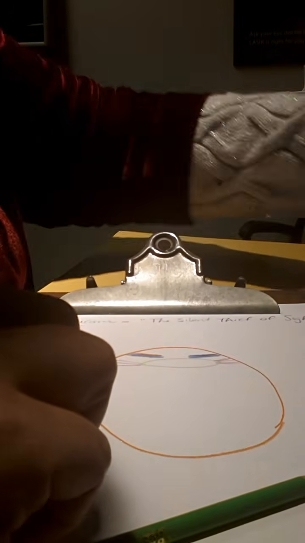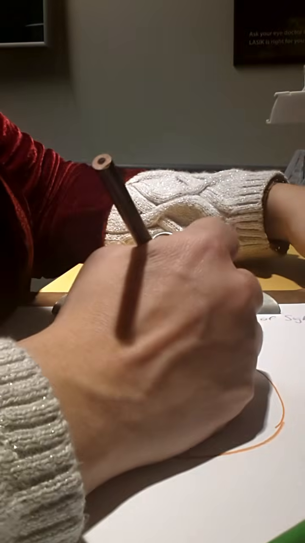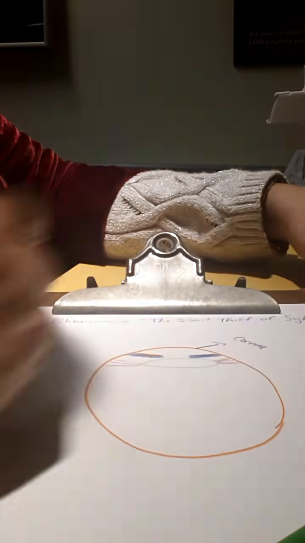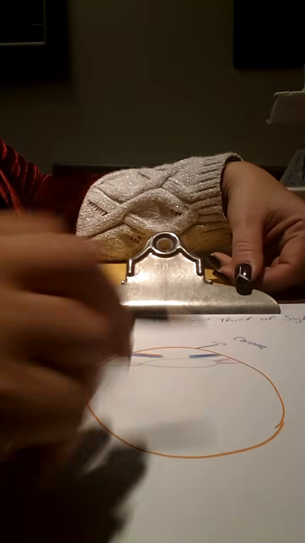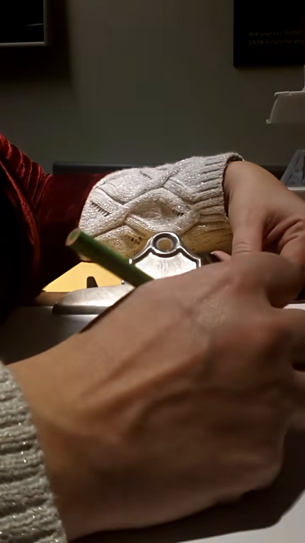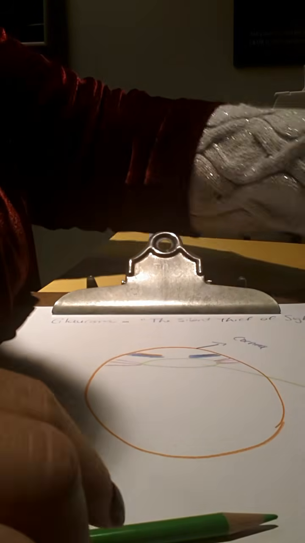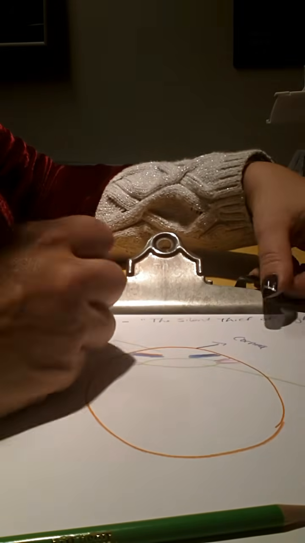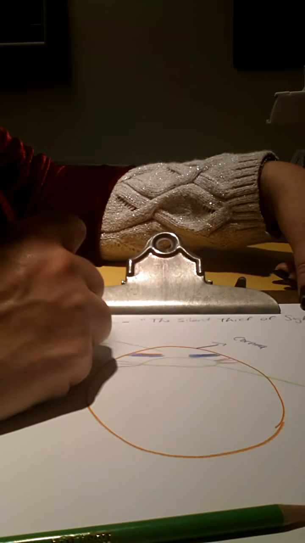Okay, so I'll go ahead and label so that you guys know what's going on here. So this right here is the cornea. Okay, hope you can see that. And this here is the lens. And this area here is the anterior chamber.